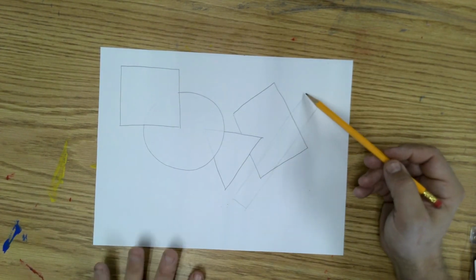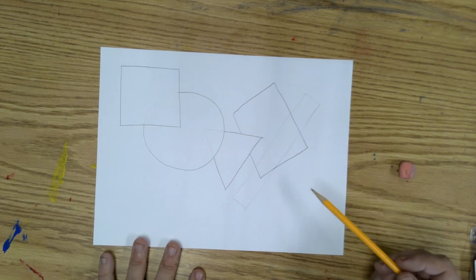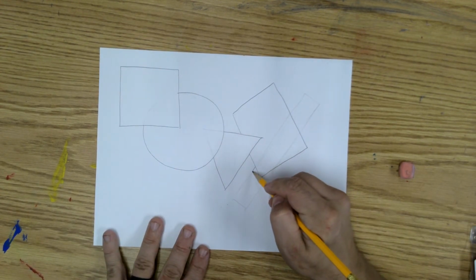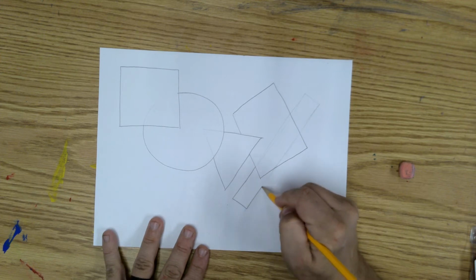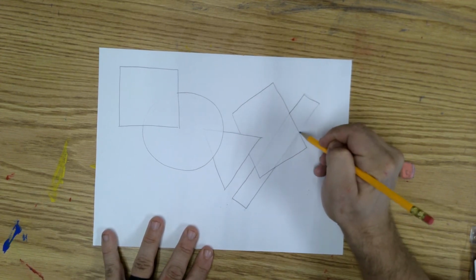Another thing you can do is draw very lightly with a very light touch with the pencil on the paper. Then, when you know the shape is good to go, you can draw a little bit harder to make sure that you know that these are the lines that you want.